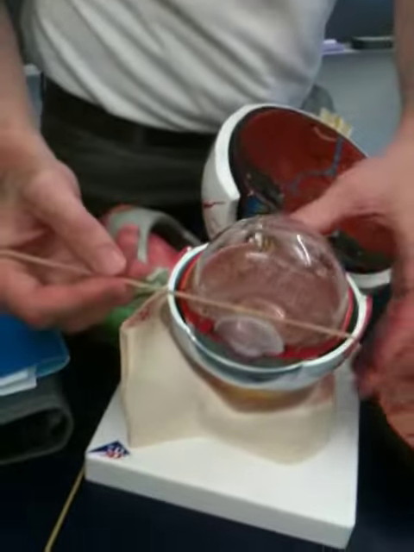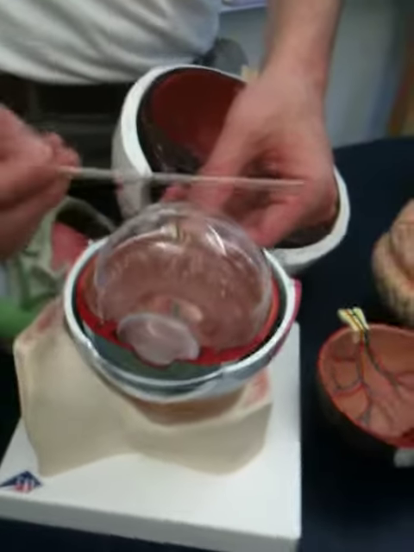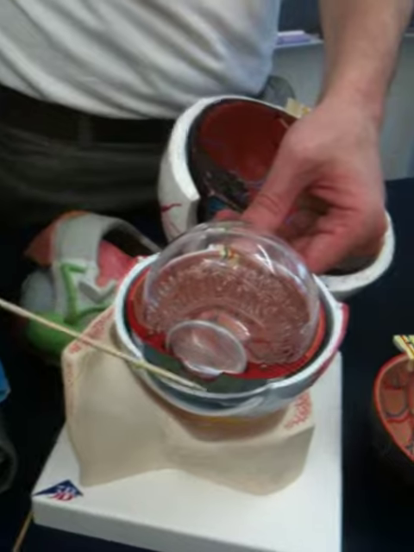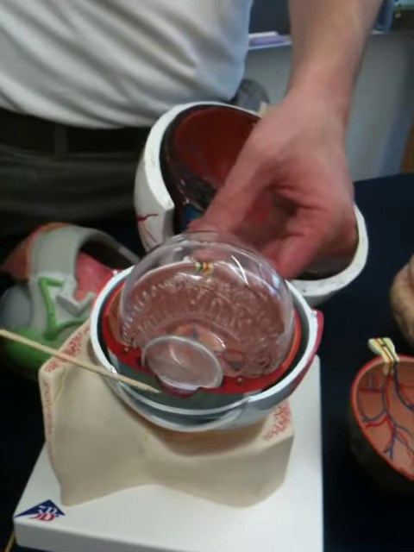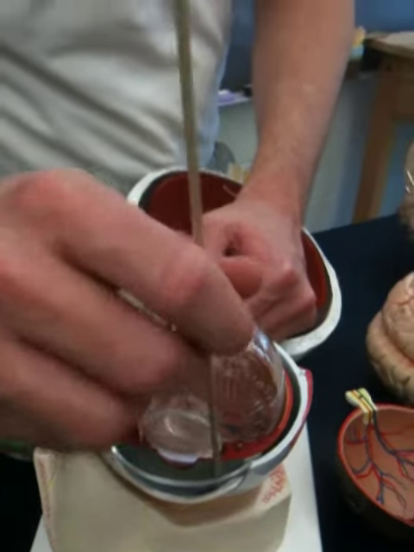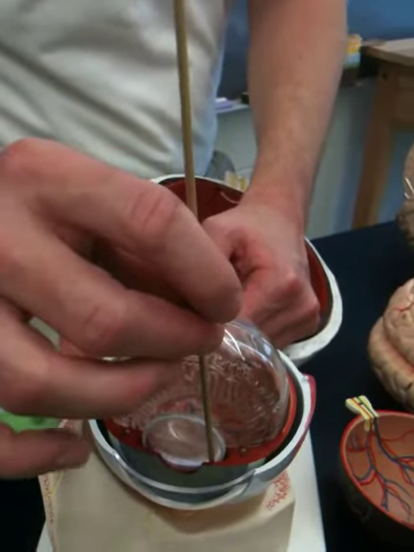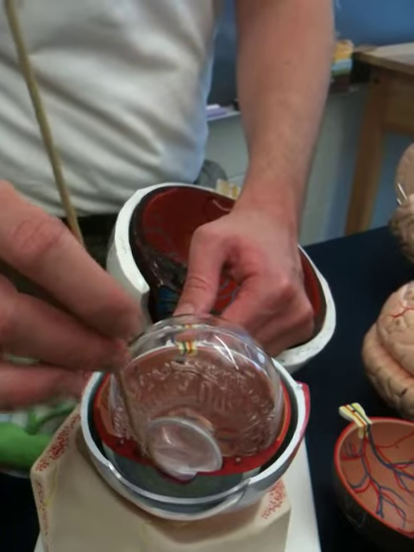Alright. So everything behind the lens is the posterior cavity. Everything in front of the lens is the anterior cavity. So between the cornea and the iris, anterior chamber. Between the iris and the lens, posterior chamber.